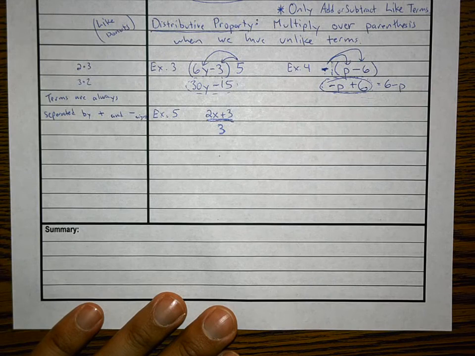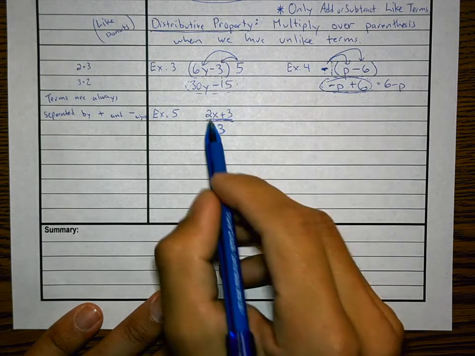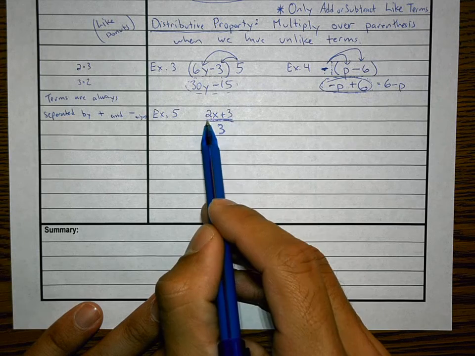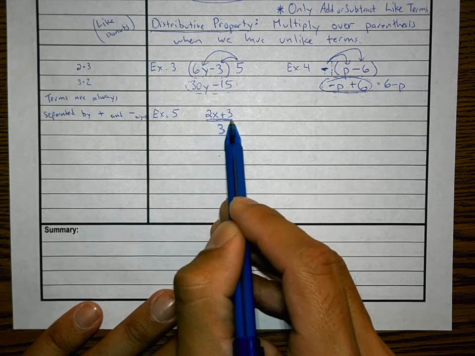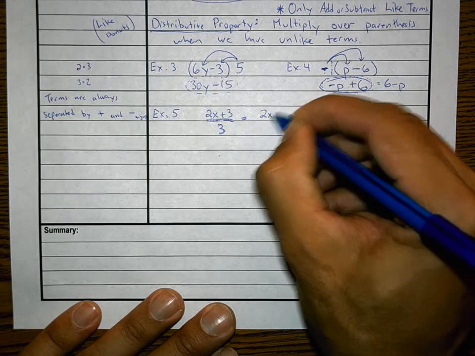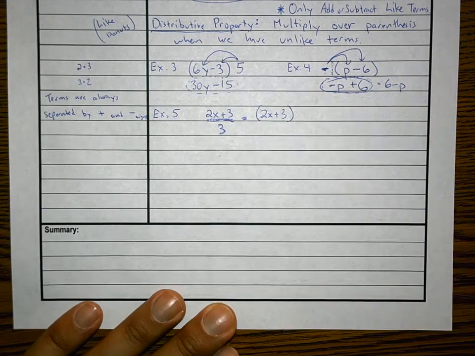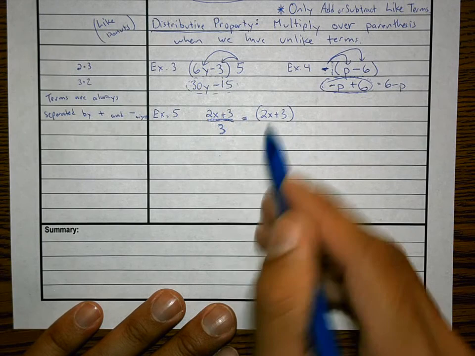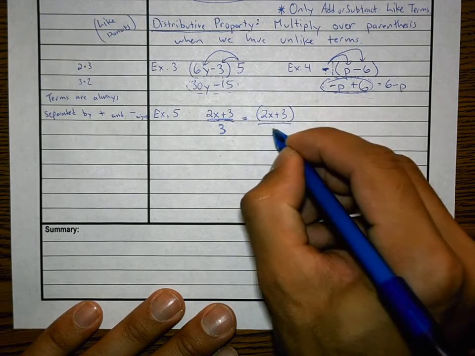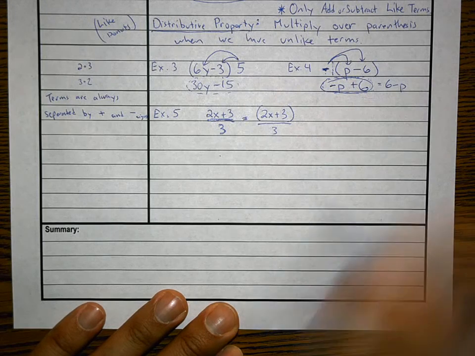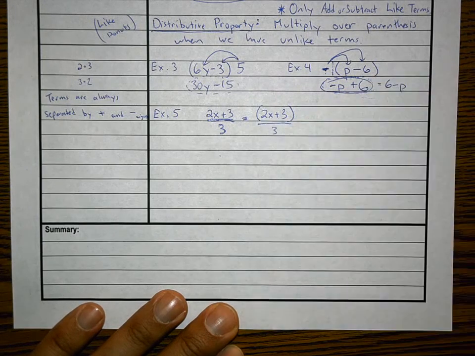This 2x plus 3, since there's a bar that goes from here all the way to here, what that means is that the 2x plus 3 is actually in parentheses. That bar going all the way across means that that is a group over 3. 2x plus 3, put that in parentheses over 3 just like that.